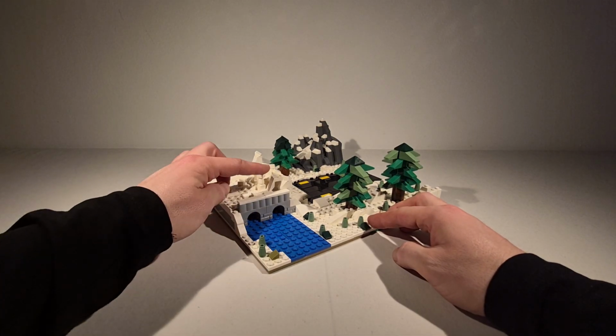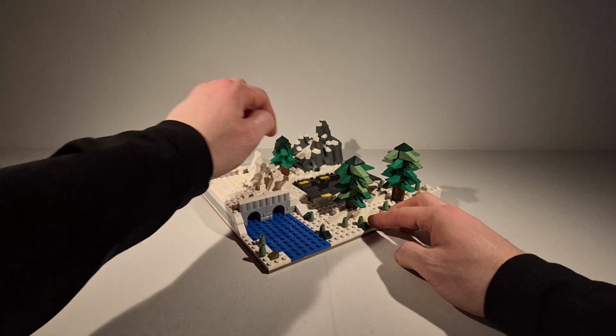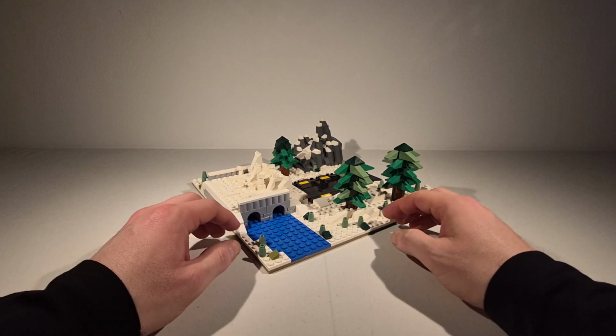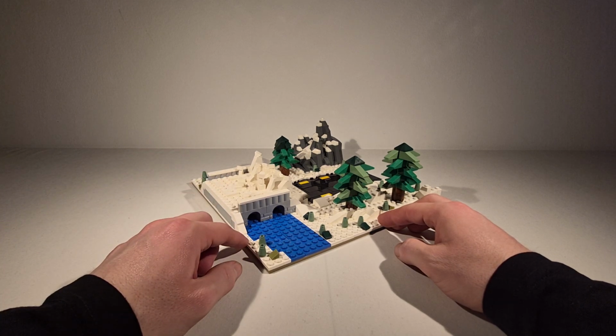Anyway, I have the little bridge. Why you see a big snow pile here, I'm gonna show you, because the snowplough is gonna be just right over there, and you're gonna see why there is a big snow pile on the bridge.